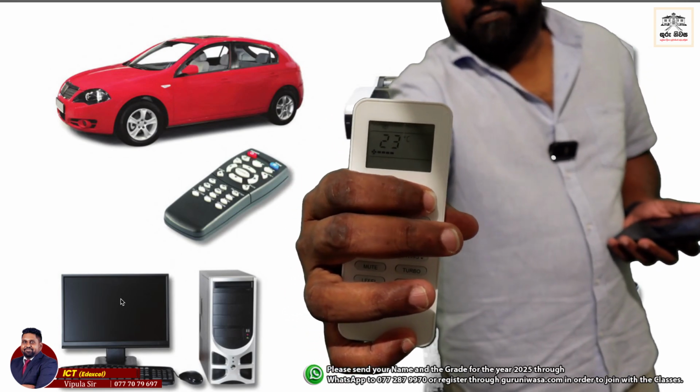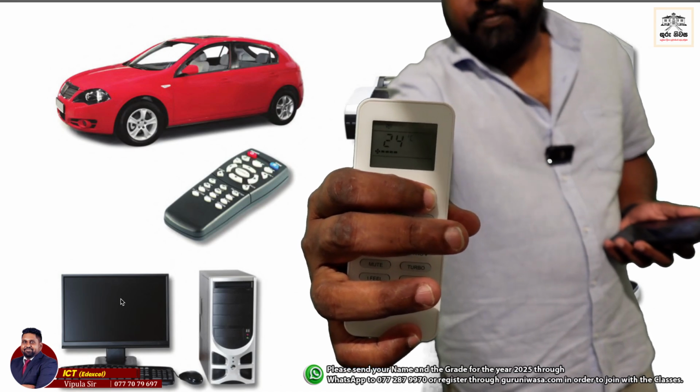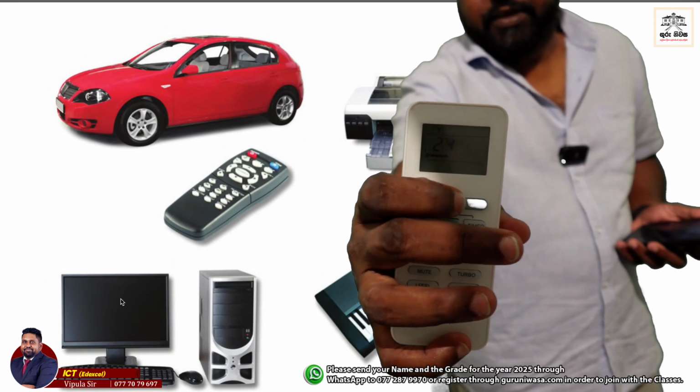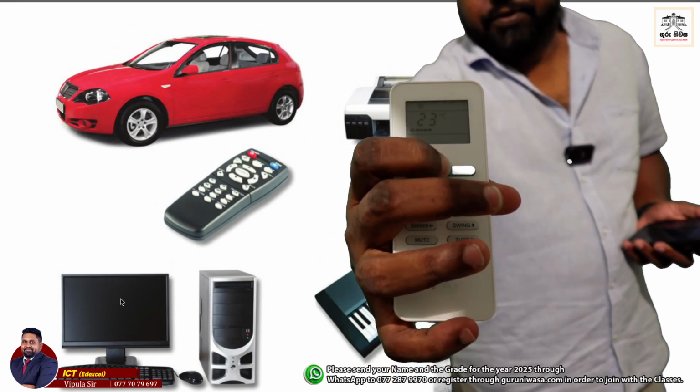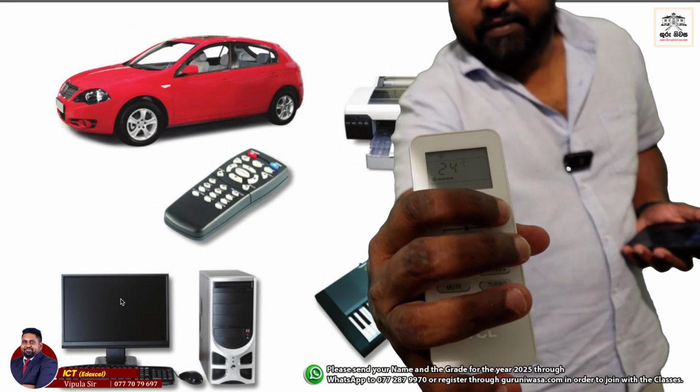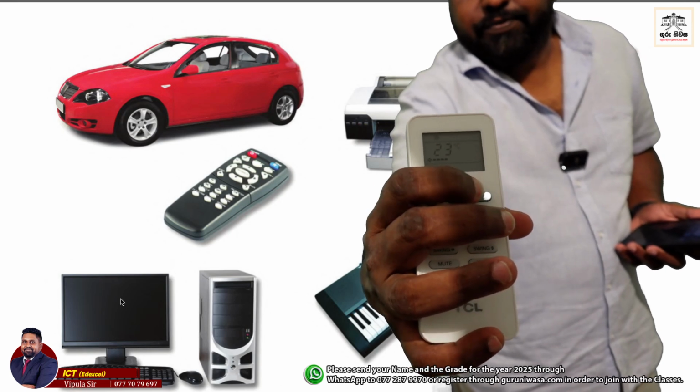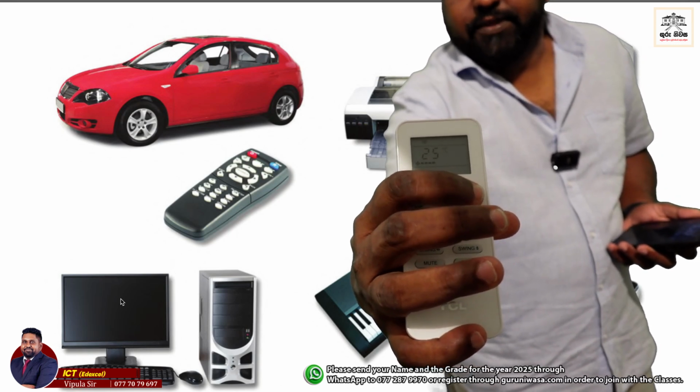This particular button is set to increase or decrease the temperature. You should be able to hear the AC sound. That small beep you can hear is basically the AC responding.